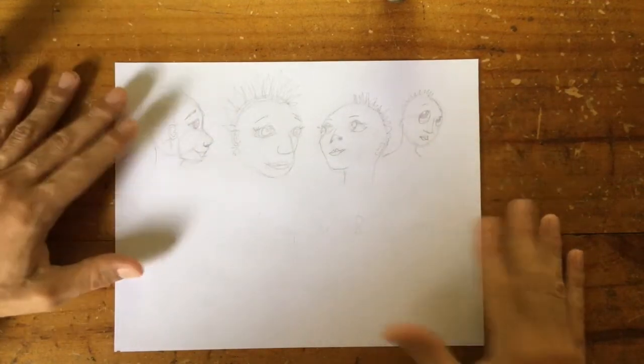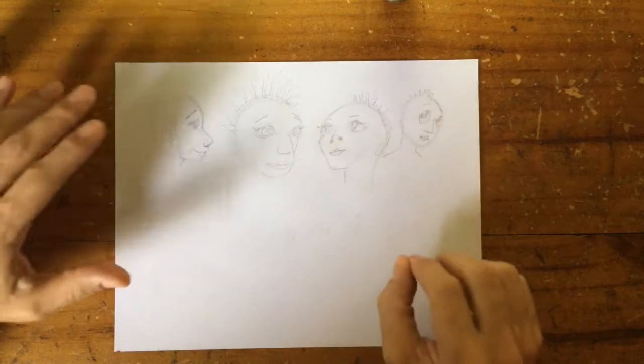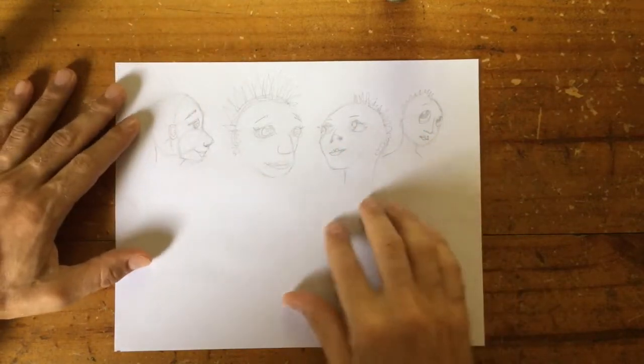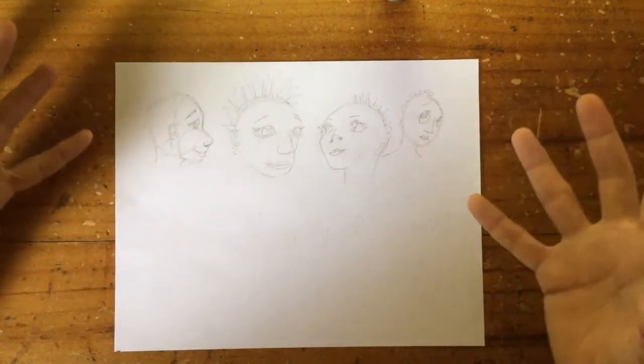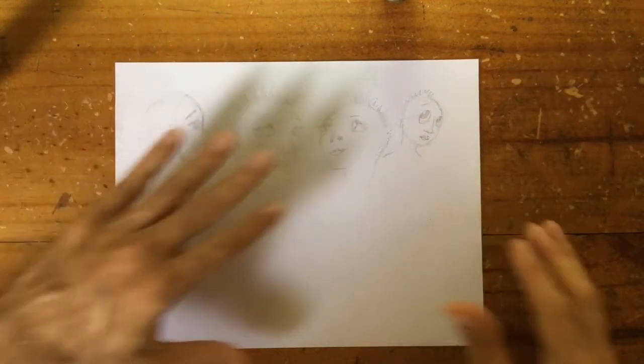Don't worry if it doesn't work out perfectly. My pictures are a little bit sketchy and weird as well. The purpose is to try this out, to give it a go. Alright, let's get going.